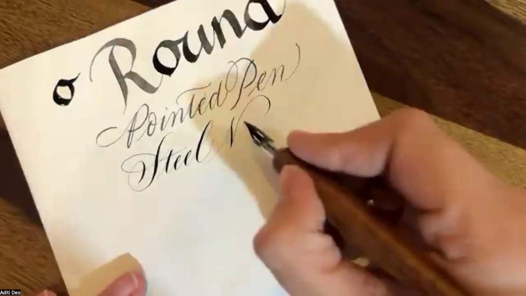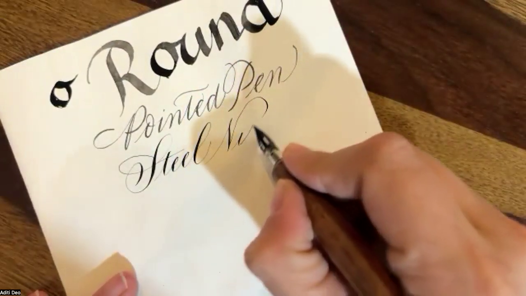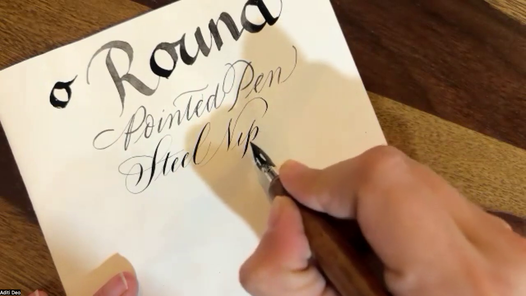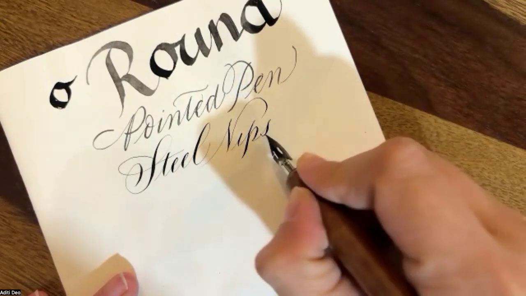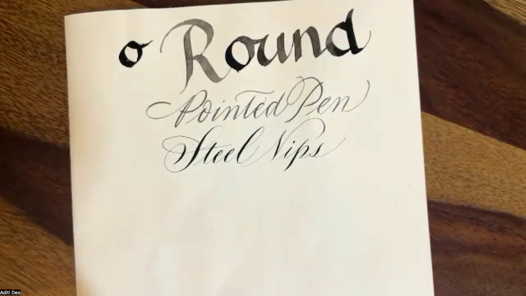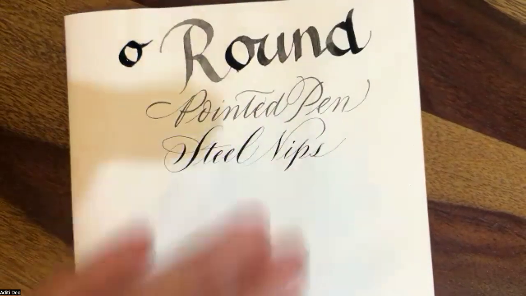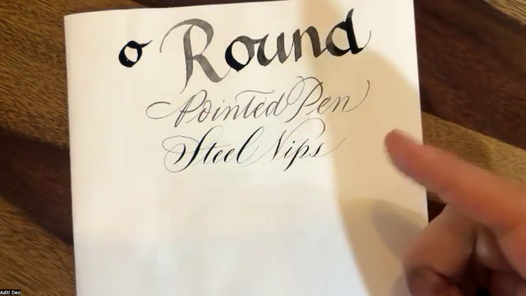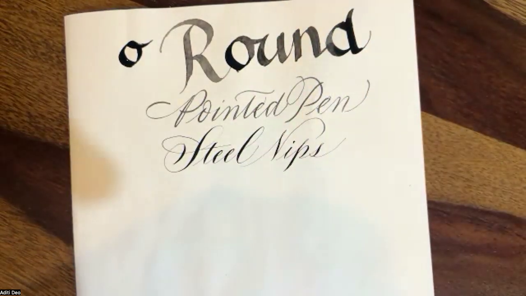Even without any flourishing, you are able to make beautiful letters. And mind you, this is the age when everywhere you went, these were the letters that were there. They did not have print at all.